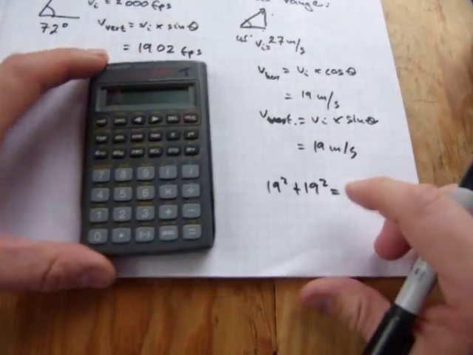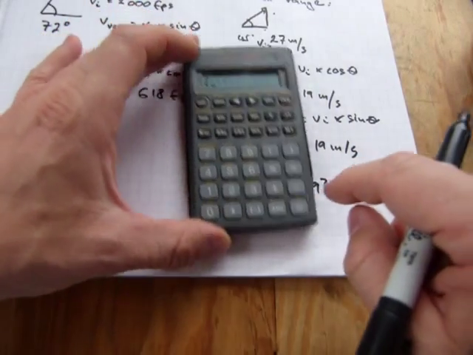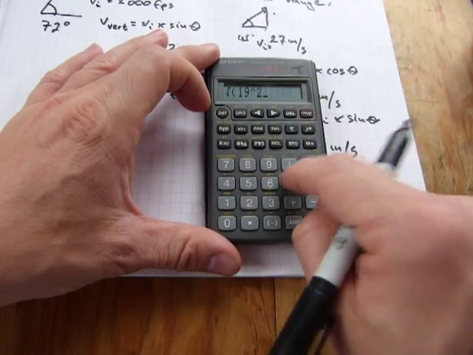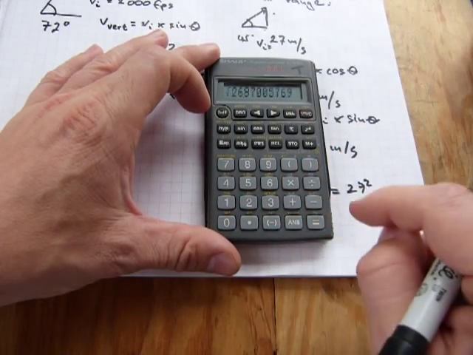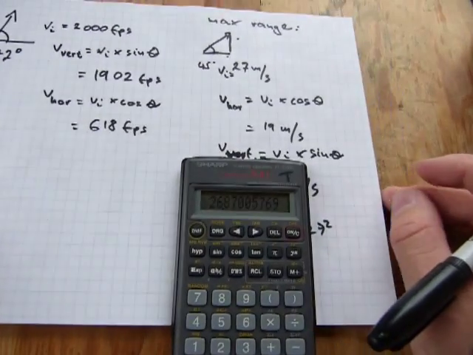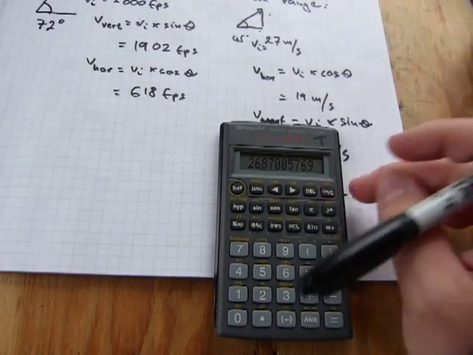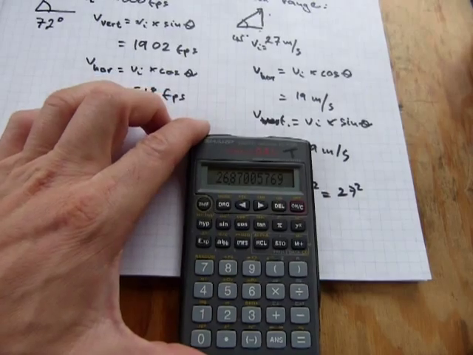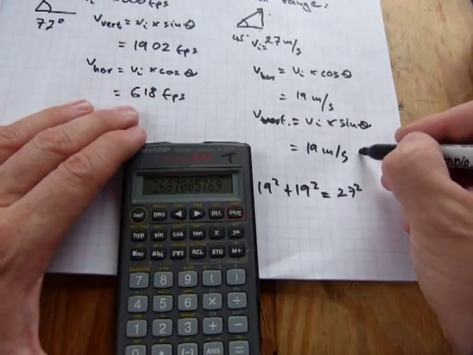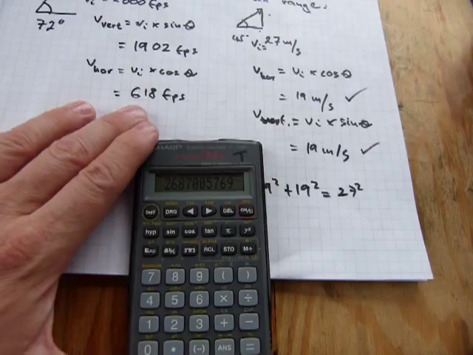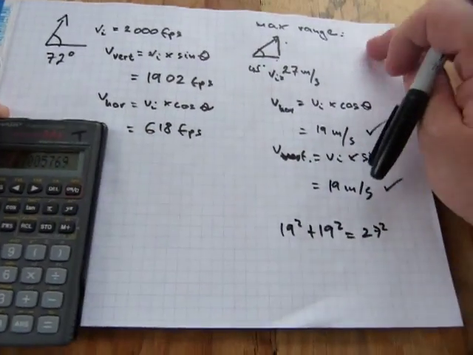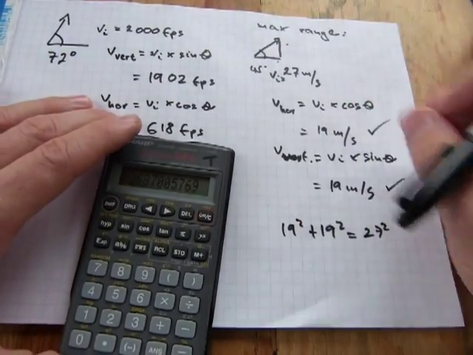Square root of bracket 19 squared times 2 bracket equals, yep, we've got 27, pretty close, 26.87, but I was ignoring some decimal digits, that's why we didn't get exactly 27 back. So 19 checks out and 19 checks out. I was just rounding it down a little bit. So the maximum range is happening at a 45-degree angle.